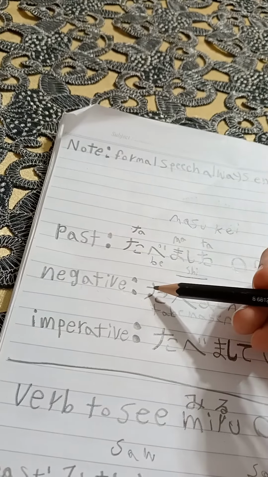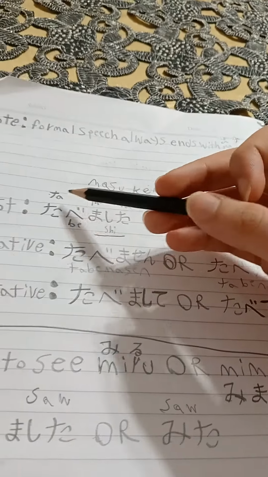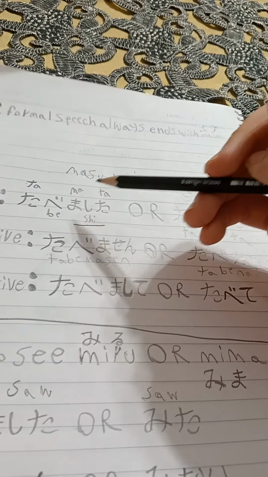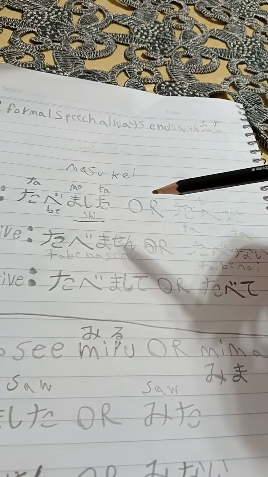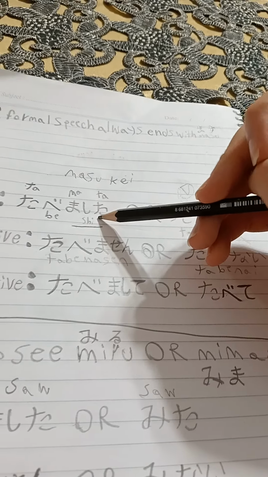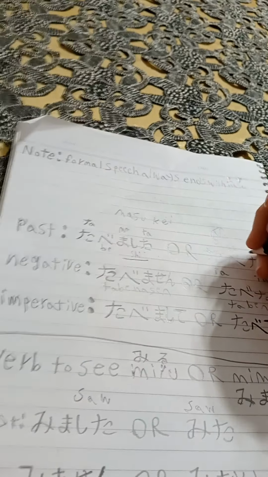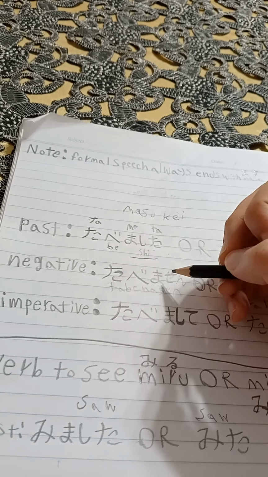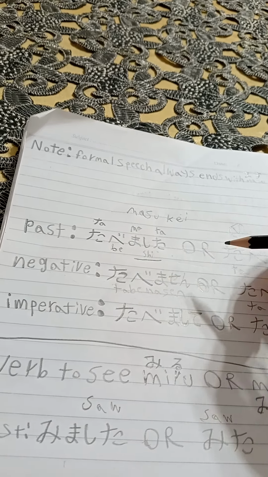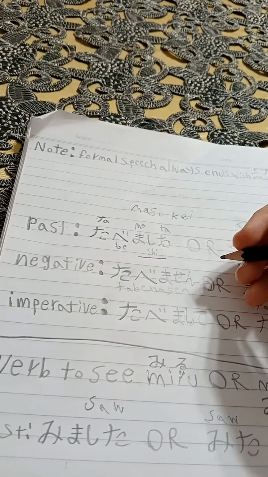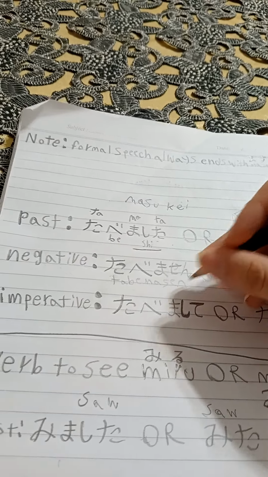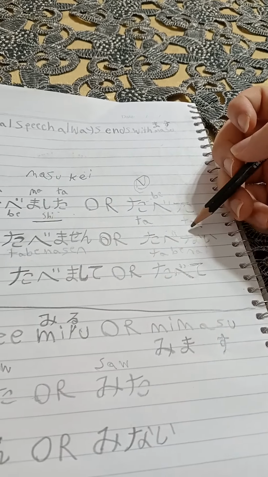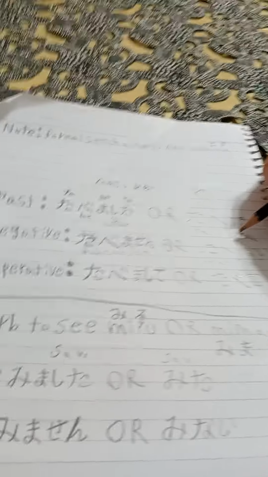This is in the past form, so this means ate and this means ate, both mean ate, but that's in the formal speech, and that is in the normal speech. Okay, so the negative speech, tabemasen, I don't eat, or he doesn't eat, or they don't eat. You get it. So in the normal speech, you say tabenai, which means the same thing.